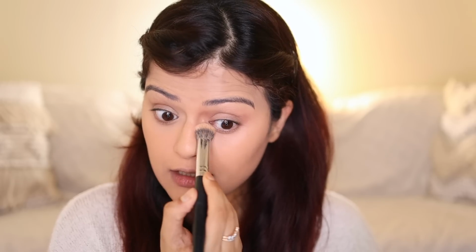Now I'm going to set it with a loose powder. I'm going to use Maybelline Fit Me Loose Powder. The trick which works the best for me is actually using just a brush to apply the loose powder, guys. If you do use a damp beauty blender or a sponge, you do end up applying a lot of product under your eyes, and you don't want that because at the end of the day, even the setting powder is an extra layer of makeup on your skin. So I usually just go with my concealer brush and lightly start applying it under my eyes.